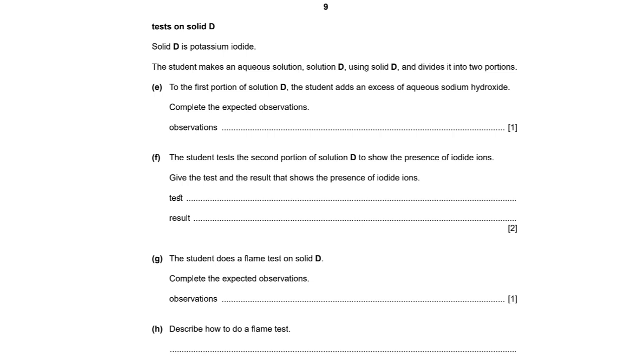Okay, so the next part of this question is tests on solid D. We just discussed the tests on solid C. So solid D, they have actually told you that it's potassium iodide. The student makes an aqueous solution, solution D, that is basically aqueous potassium iodide, and divides it into two portions. So the first portion of solution D, what did he do? He added sodium hydroxide. Complete the expected observations. Sodium hydroxide does not react with potassium iodide, so really no change, no observation, or you can write no change, no reaction.